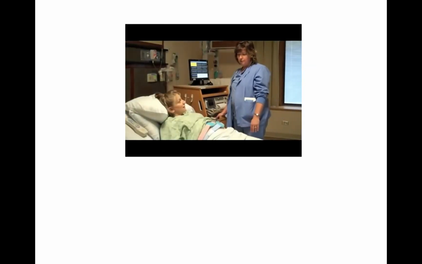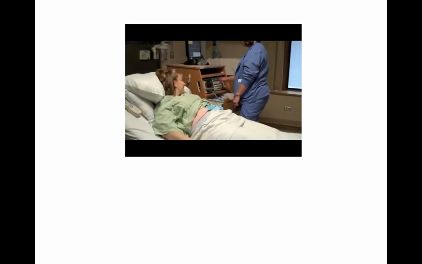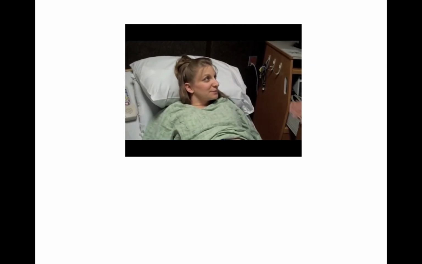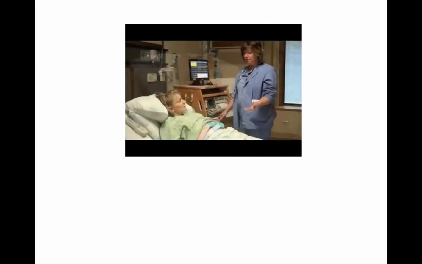The non-stress test is used to assess your baby's well-being by monitoring your baby's heart rate while you are resting and the baby is not being stressed by contractions. Your nurse will connect you to the monitor and record the baby's heart rate for about 20 to 40 minutes. A reactive or normal test will show that the baby's heart rate has variability within a normal range. A non-reactive test may indicate that the baby has health issues which need to be further assessed.